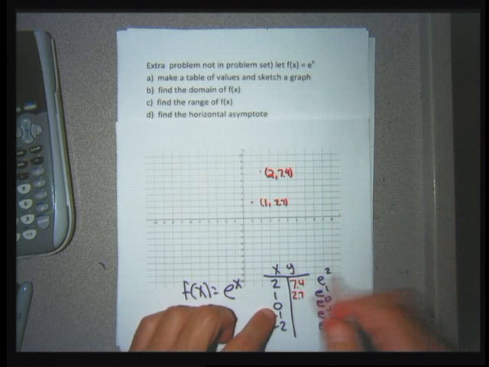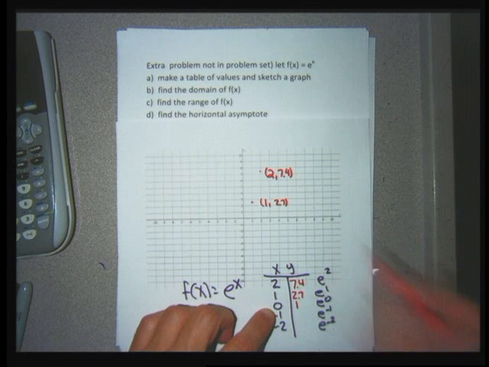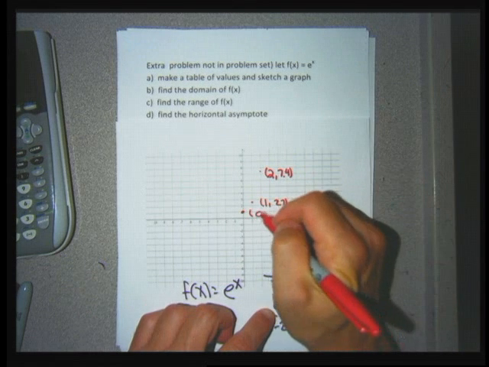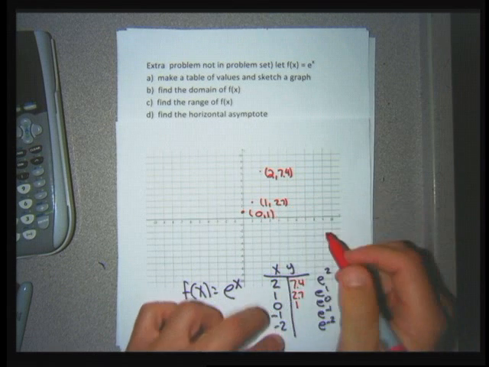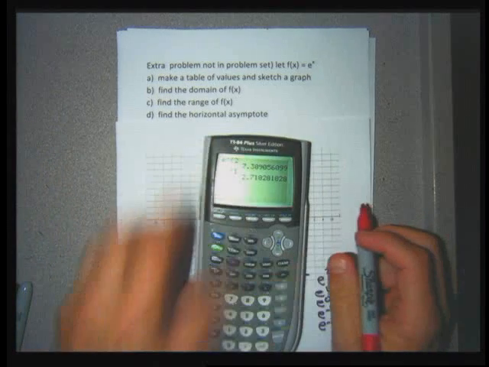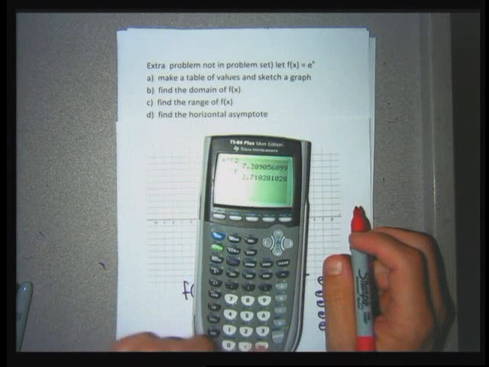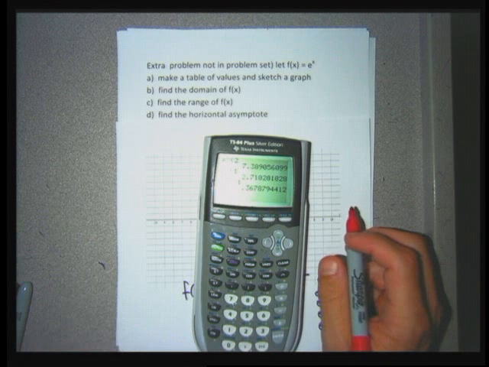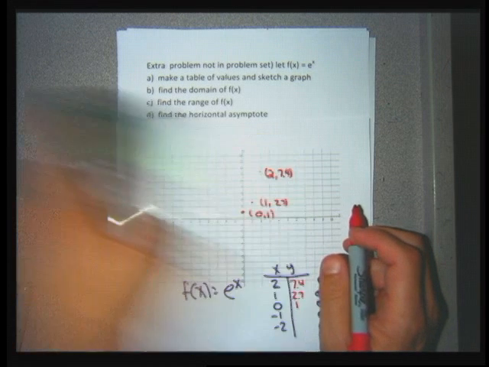For 0, anything to the 0 power is 1, so that's the only point that I don't need to rely on my calculator for. So I'm going to do 0, 1. And then for the next one, e to the negative 1, second ln negative 1, I get 0.36, which I'm going to round as 0.4.